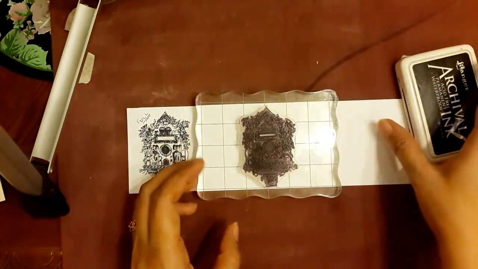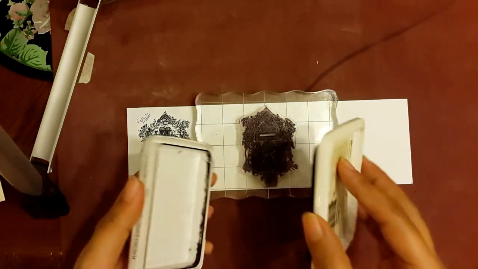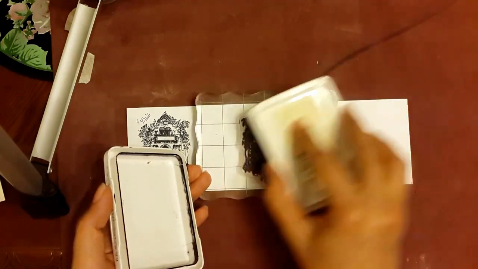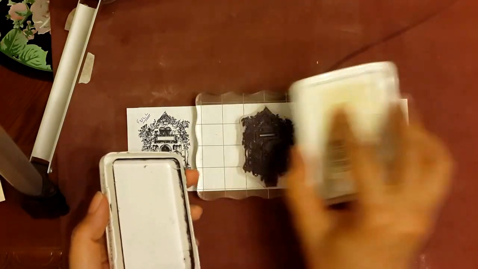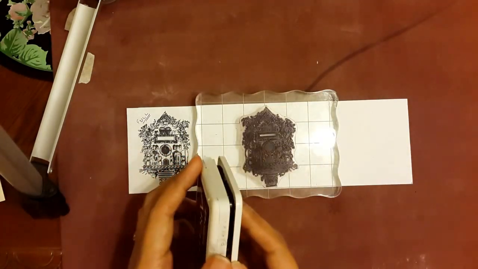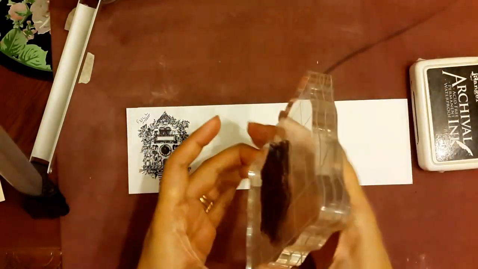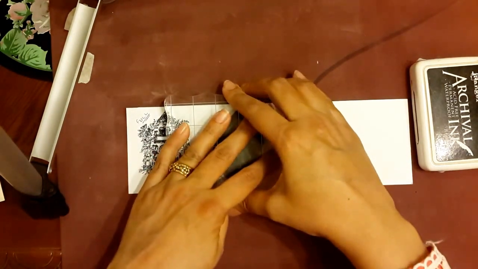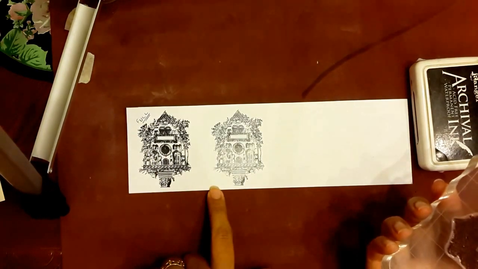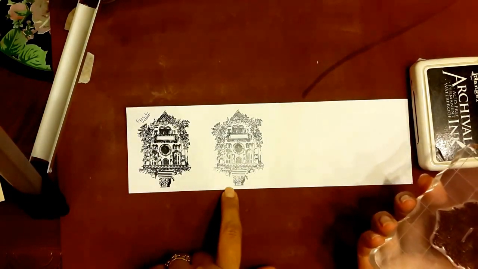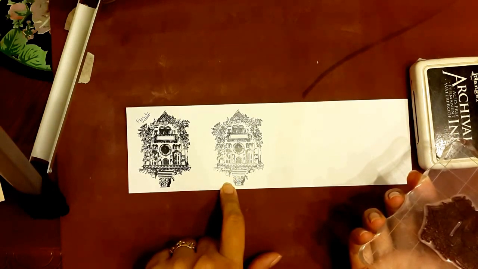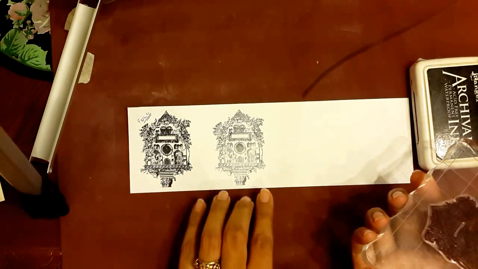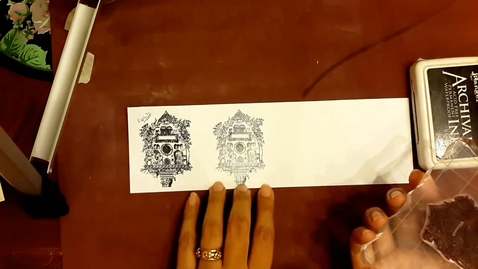Now, to create a faded impression, we're going to swipe the ink pad over our stamp, right? So you aren't patting it down, you're just swiping it, right? Very gently, and then you stamp. So it creates a faded impression. This impression is the one that is used for creating backgrounds mostly, right? For adding texture to your background.